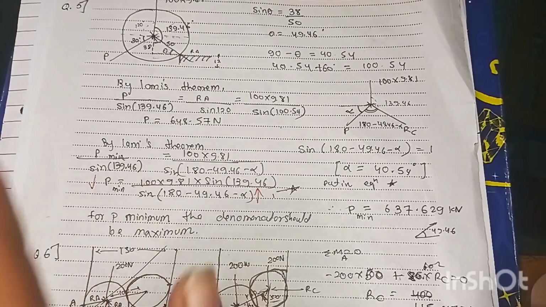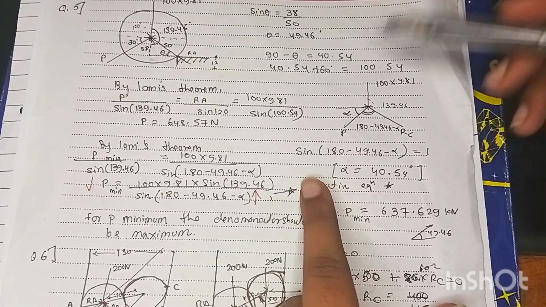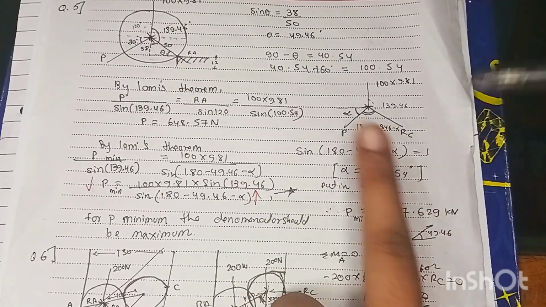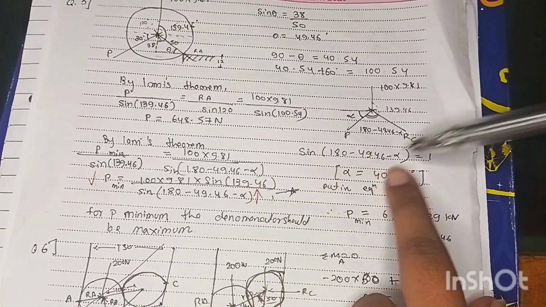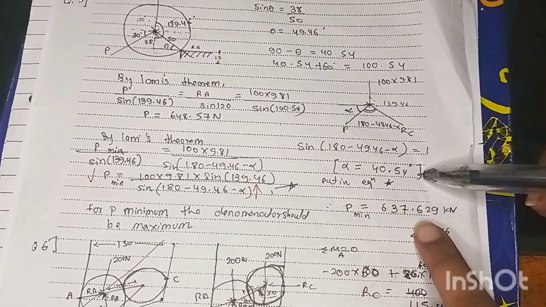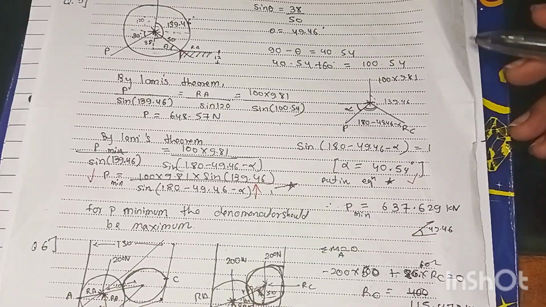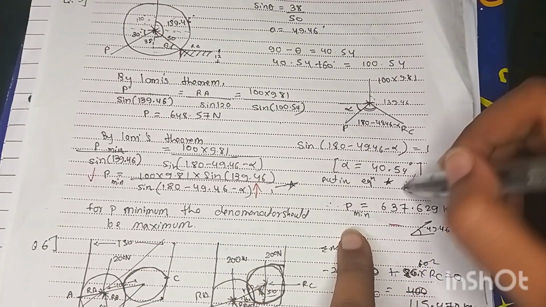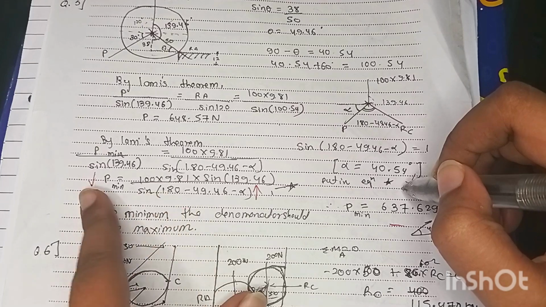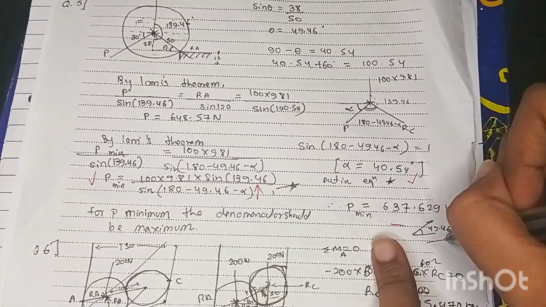और साइन मैक्सिमम का मतलब जब वो 90 होता है, मतलब 1, तो 1 इज इक्वल टू 1 मैक्सिमम होगा. तो साइन इनवर्स ऑफ 1 विच इज नथिंग बट 90. सो अल्फा is equal to 180 minus 49.46 minus 90, and you will get 40.54. So this is your minimum angle, or you can say the direction of P. Now for finding the P minimum, substitute this alpha into this equation. There is only one unknown, P minimum, and you will get the P minimum and draw over here the angle.